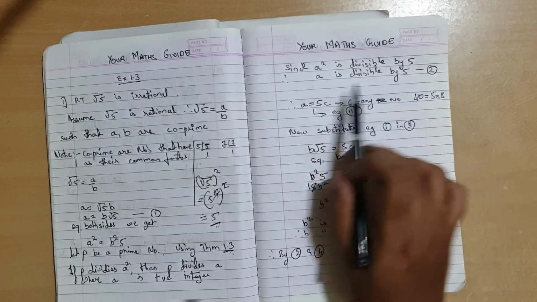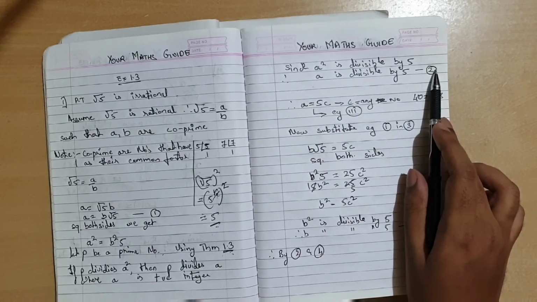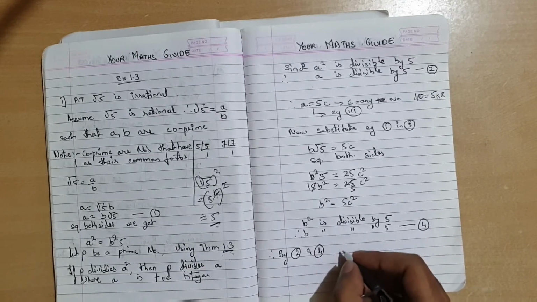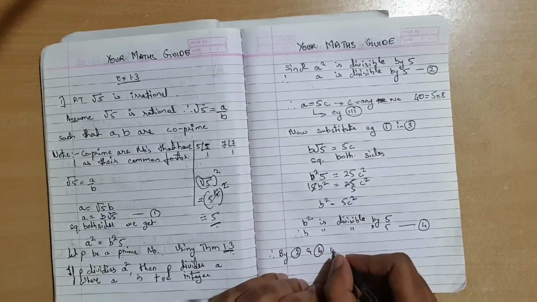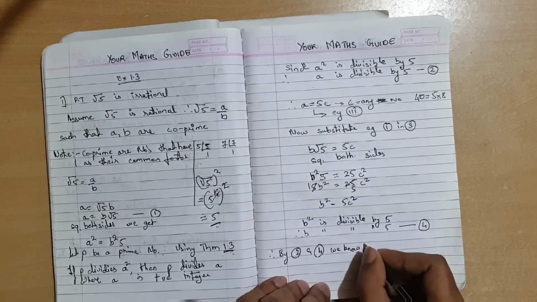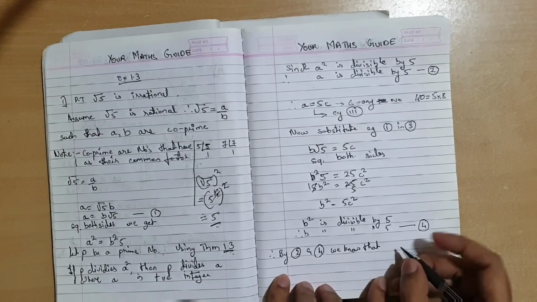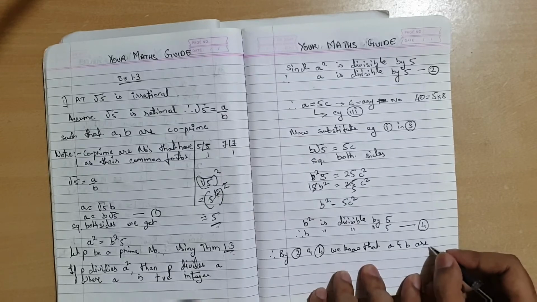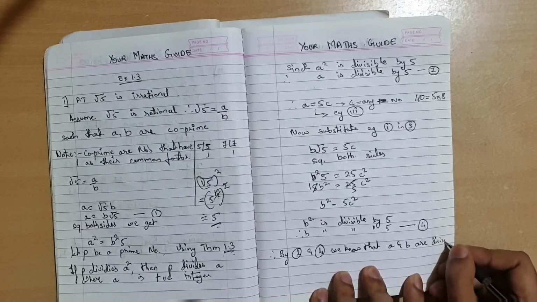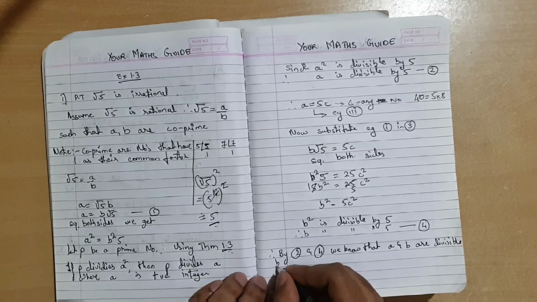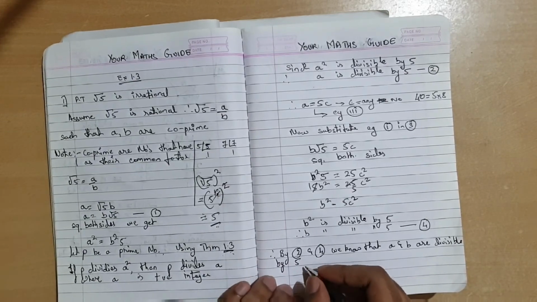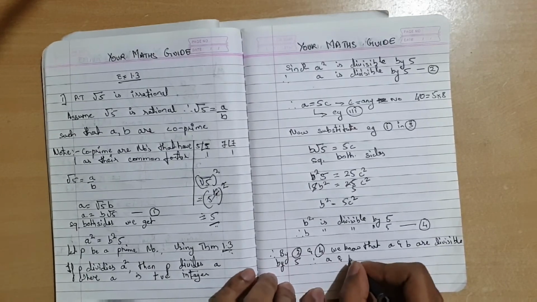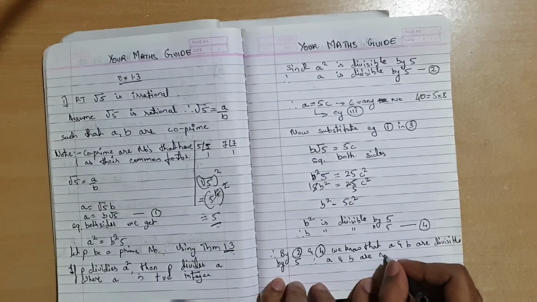Since a is divisible by 5, and b is divisible by 5, they both are divisible by 5. Therefore, a and b are not co-primes.